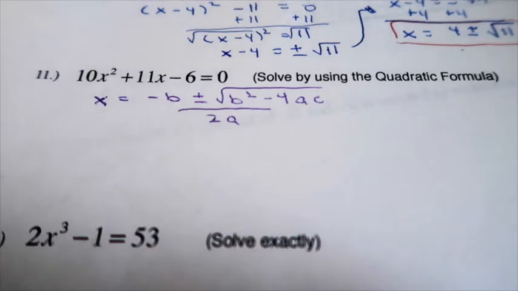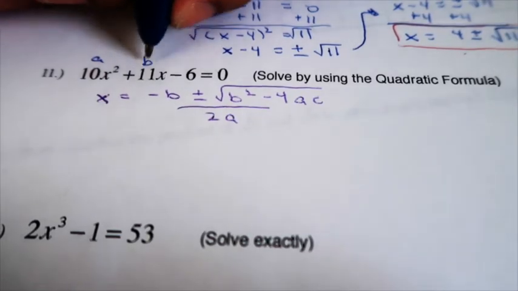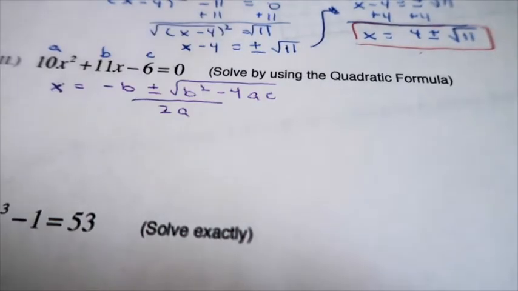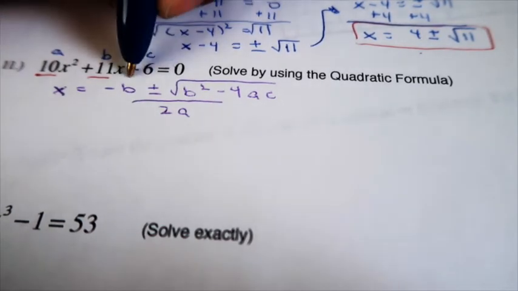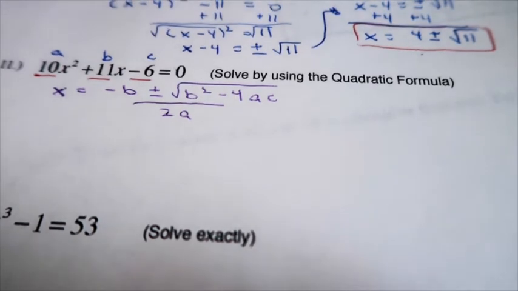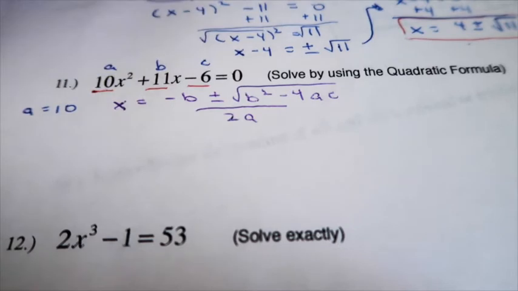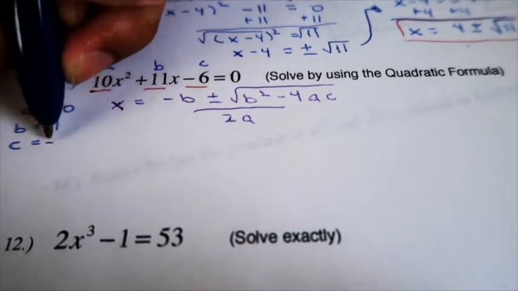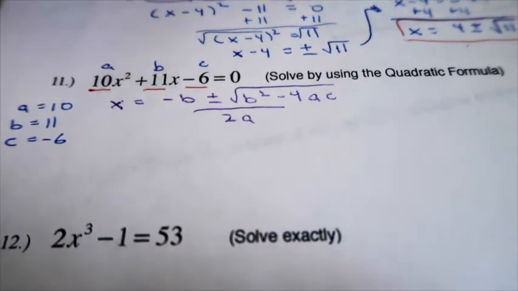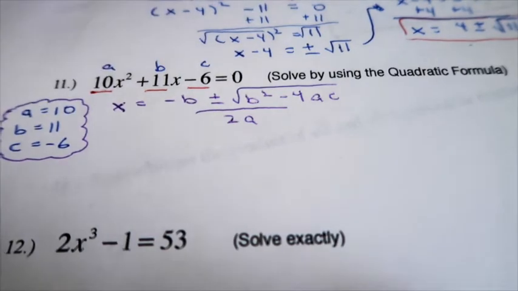Now we want to find our a, b, and c. That's our a, this is our b, and this is our c. So I'm going to write it over here: a equals 10, b equals 11, c equals negative 6. And I'll just circle this for my reference.